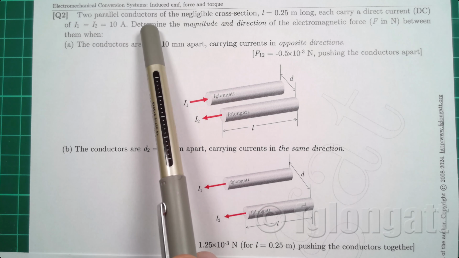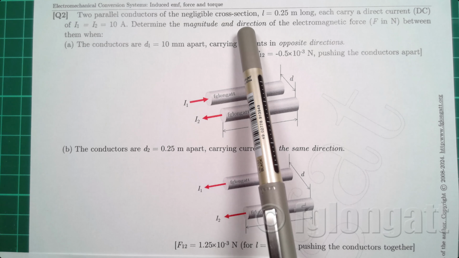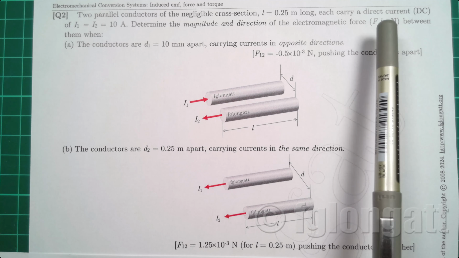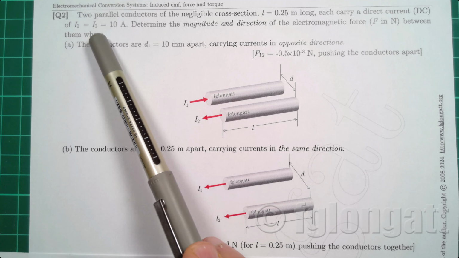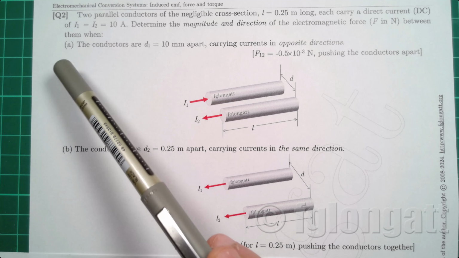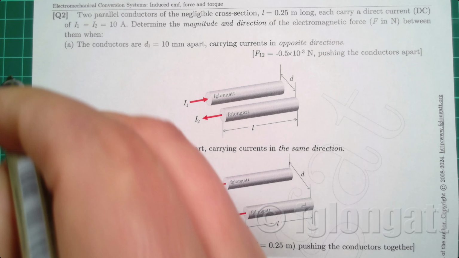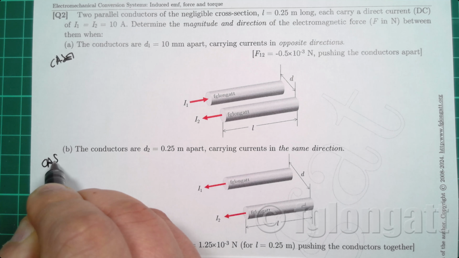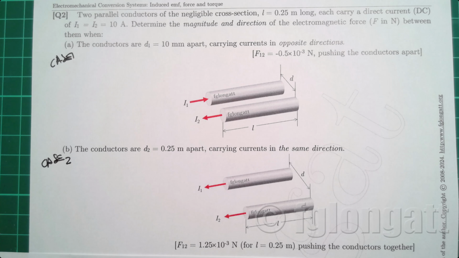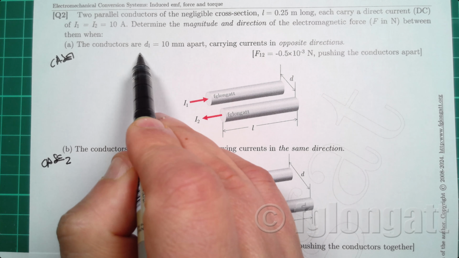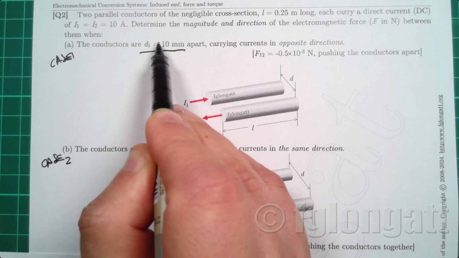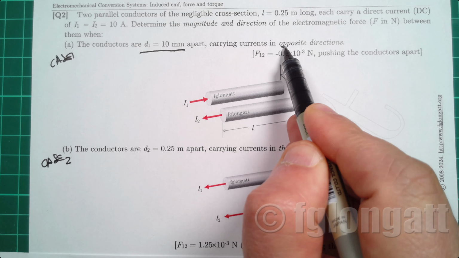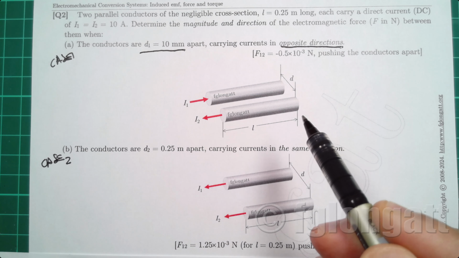So here is the challenge. Determine the magnitude and direction of the electromagnetic force, F in newtons, between them for two cases. We will call this case 1, and this is case 2. Case 1 is extremely simple: the conductors are a very small distance, 10 millimeters, apart, and in this case the currents are moving in opposite directions.